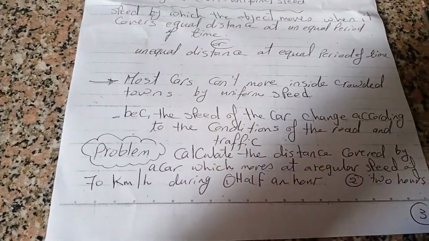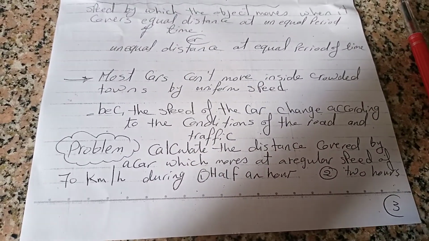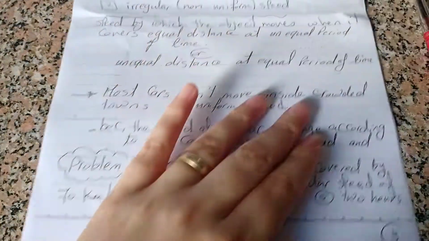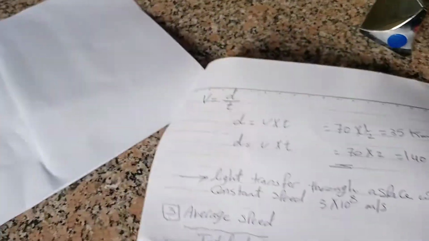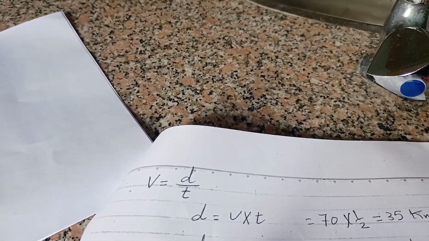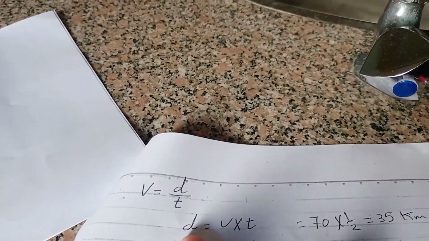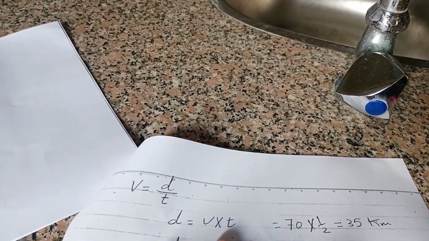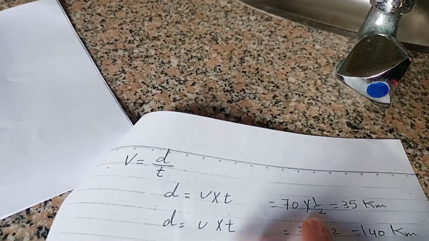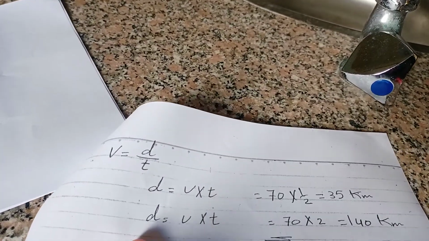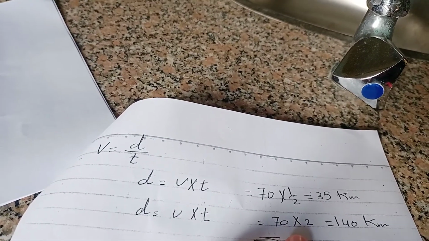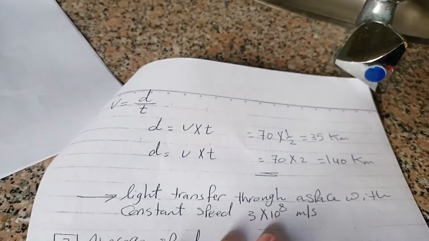Let's solve the problem. Calculate the distance covered by a car which moves at a regular speed of 70 km per hour during half an hour and 2 hours. Speed equals distance over time, so distance equals speed times time. Speed 70 times time half an hour equals 35 kilometers. Distance equals speed times time in 2 hours, so 70 times 2 equals 140 kilometers.